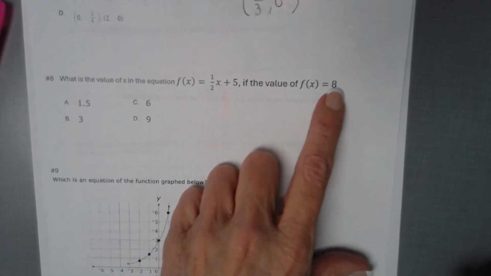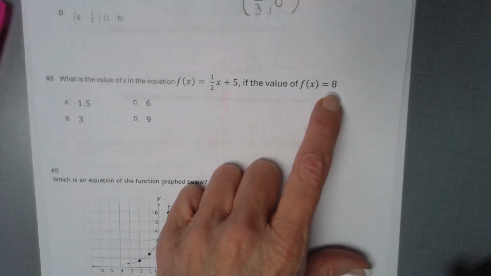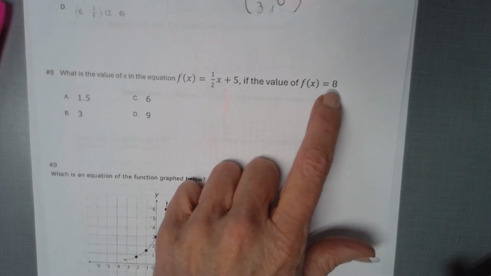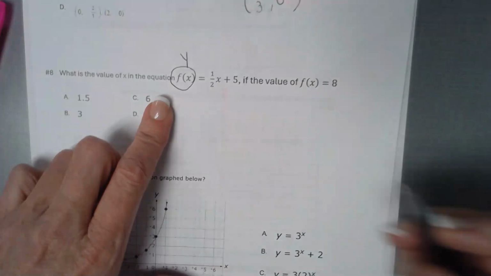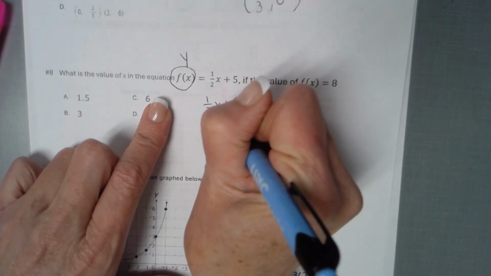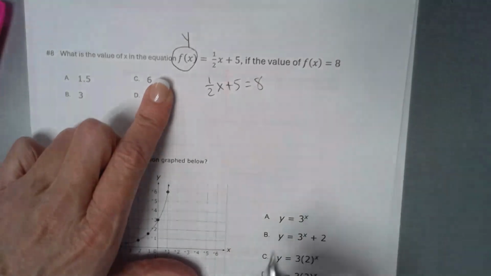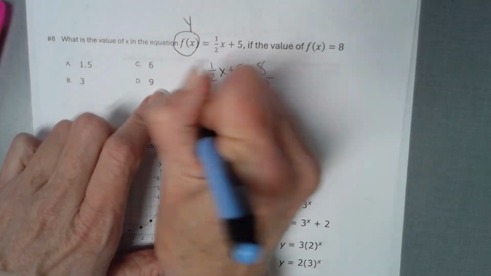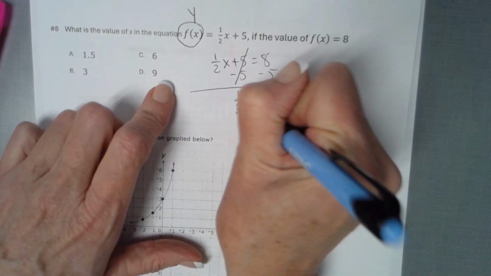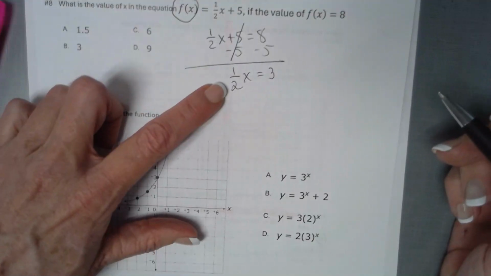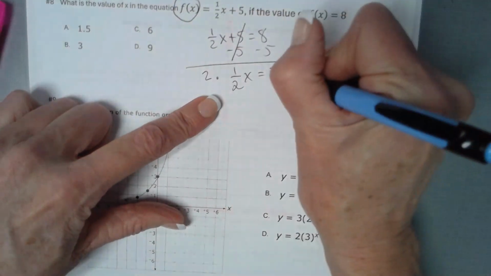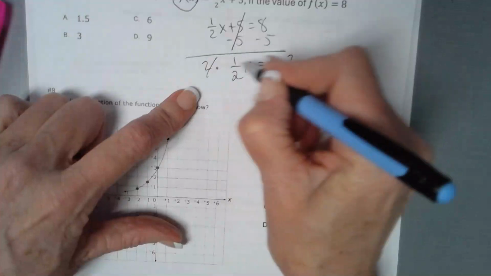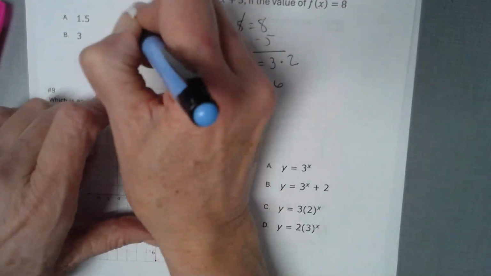Okay, next. This is not an x value. What is this? What is 8? It is a y. It goes on the other side because, y'all, technically this is a y. So we've got 1/2 x plus 5 equals 8. We're solving. We subtract 5 on both sides. I get 1/2 x equals 3. How do I get rid of a 2 that is divided? Multiply both sides by 2. I get x equals 6.